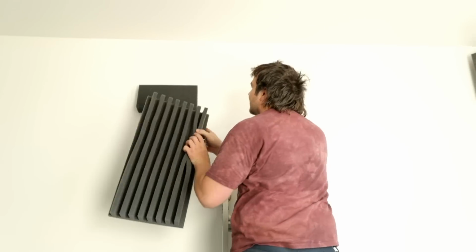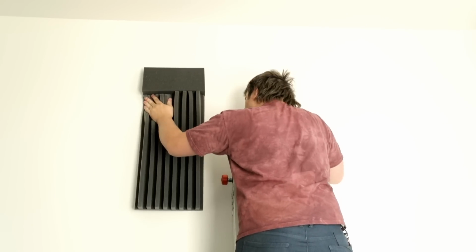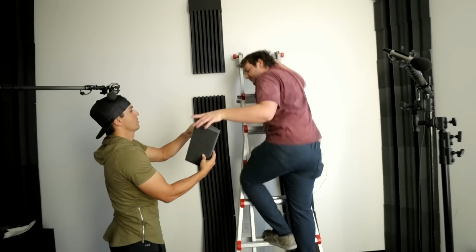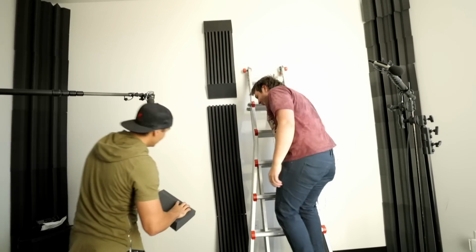All right, so we're really gonna massage this into the wall. Don't be afraid to kind of push on the foam. It will take its shape back. So now we're going to get, yep, Parker knows what's up. We're going to put this here. Look at that! 1 done!